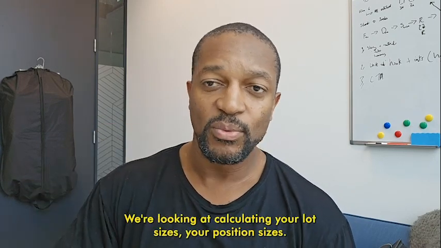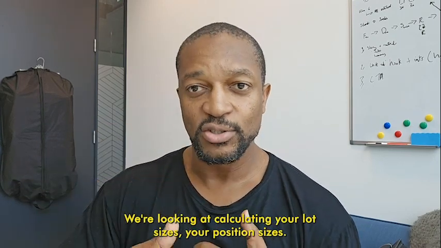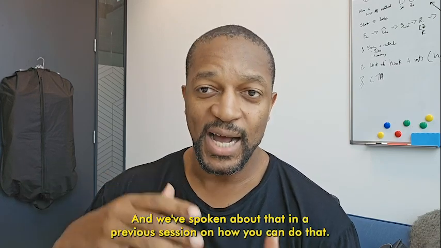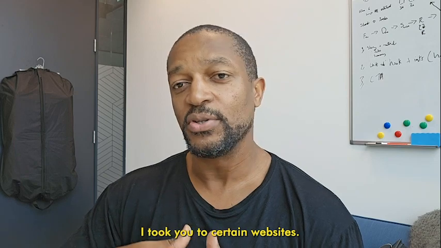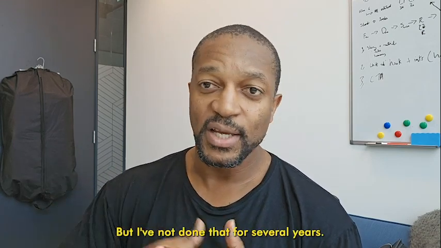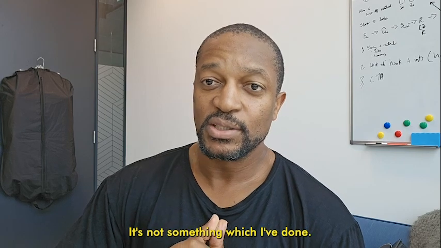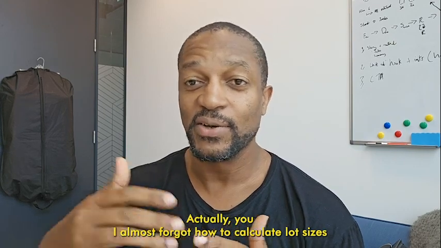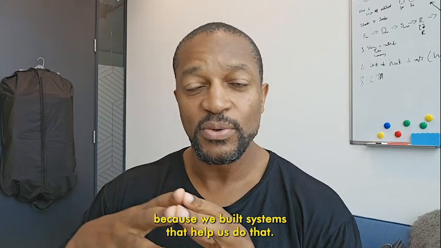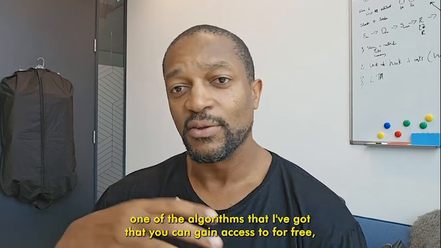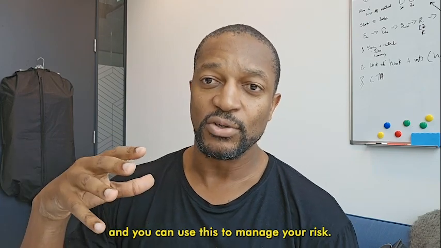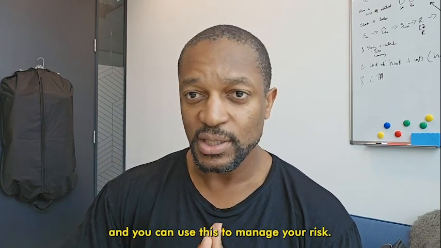Now with risk, we're looking at calculating your lot sizes, your position sizes, and we've spoken about that in a previous session on how you can do that. I took you to certain websites where you calculate it manually, but I've not done that for several years. I almost forgot to calculate lot sizes because we build algorithms, systems that help us do that. Here I'm going to share with you one of the algorithms that you can gain access to for free, and you can use this to manage your risk.